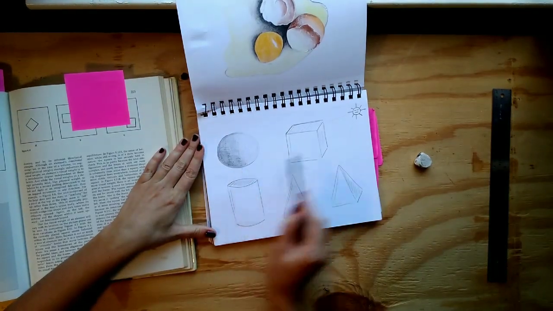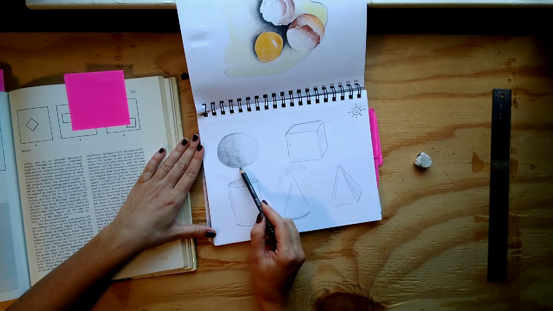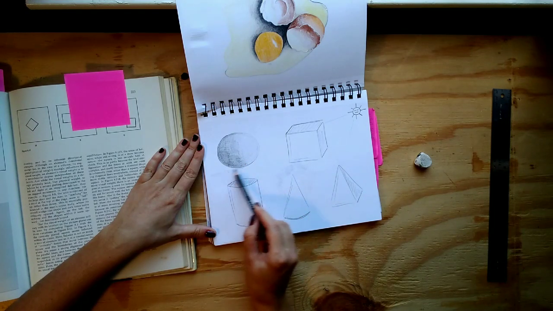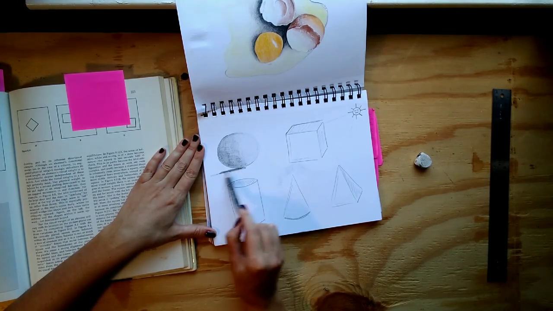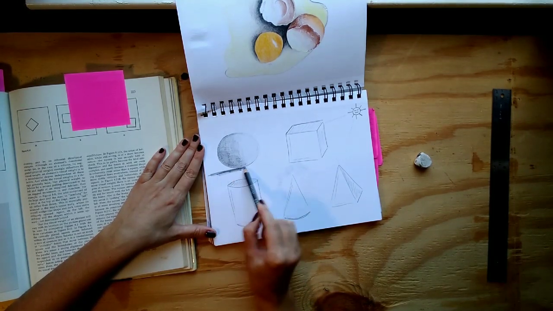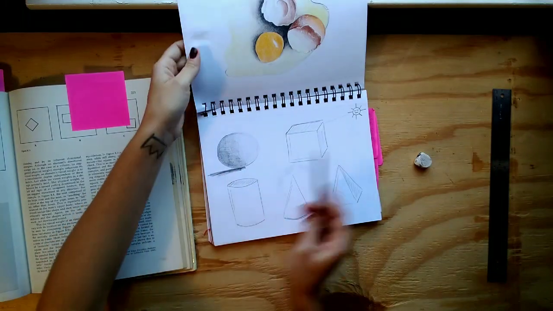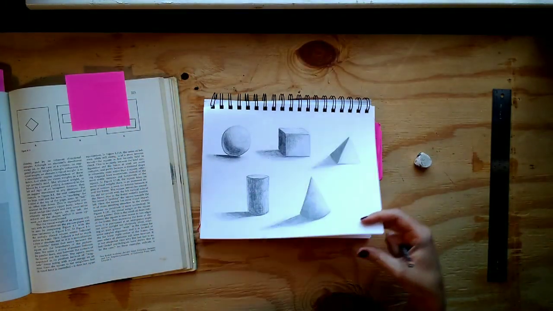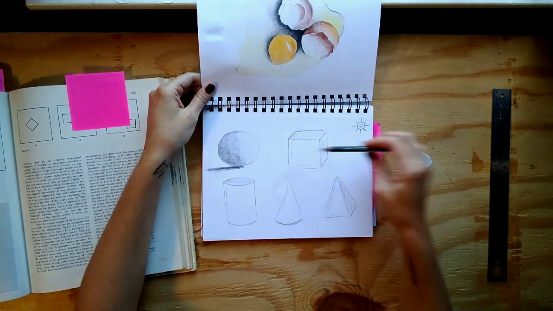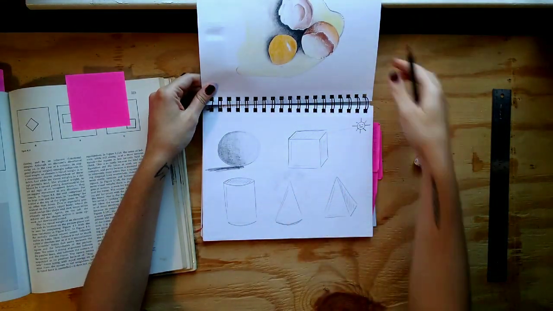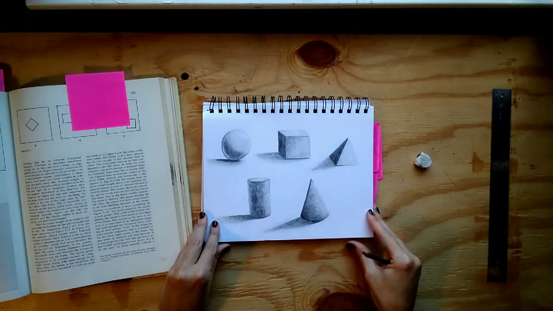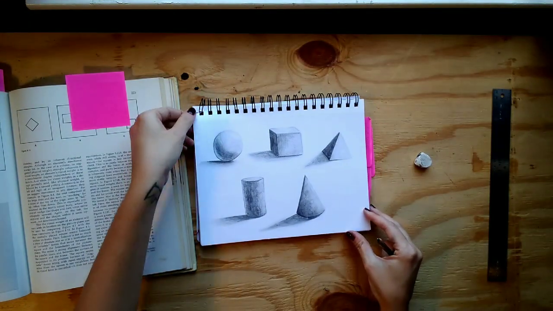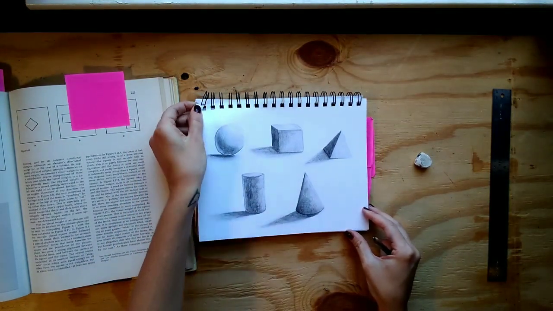And then the cast shadow, because the sun is here, the cast shadow would be right down here, and that would be the darkest part. And I am not going to finish this entirely. I just want you to see how that transforms to this. So you want to do one at a time, one value at a time. Think of your light source. Think of the textures of your objects.